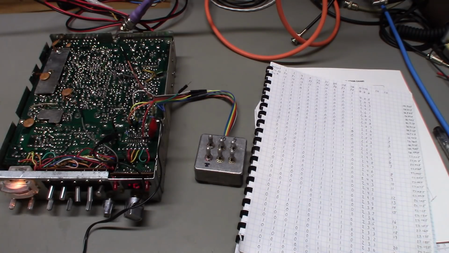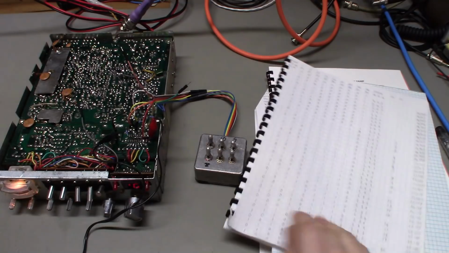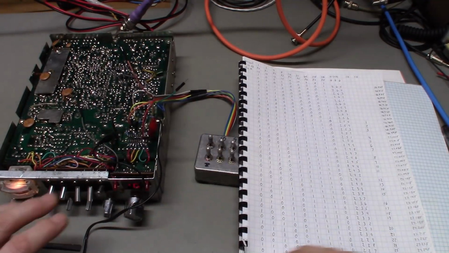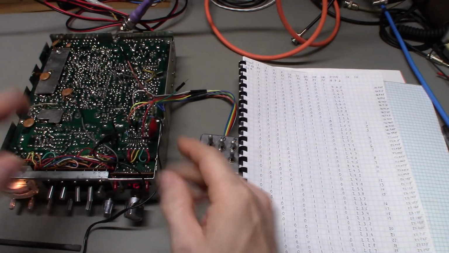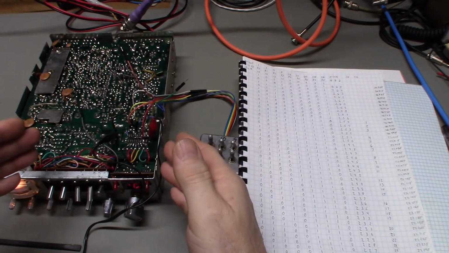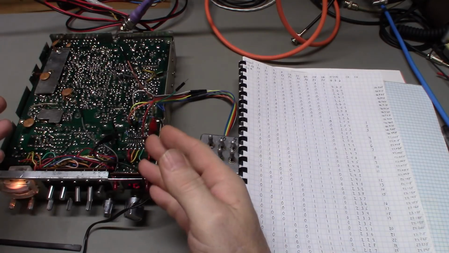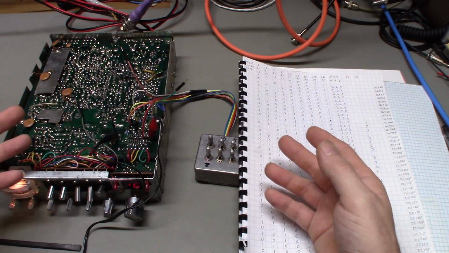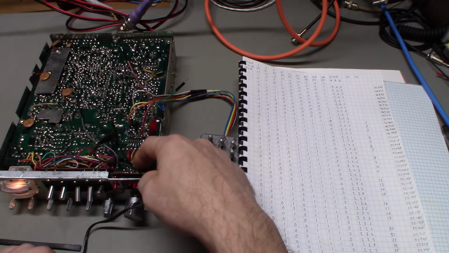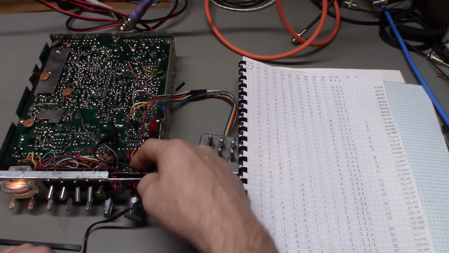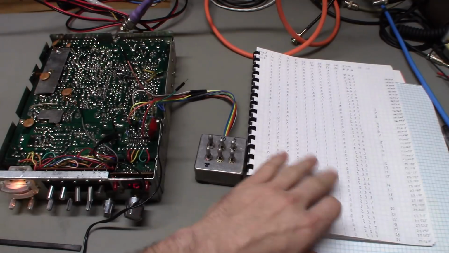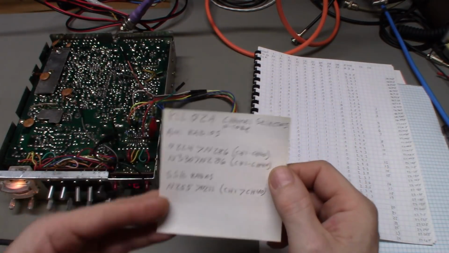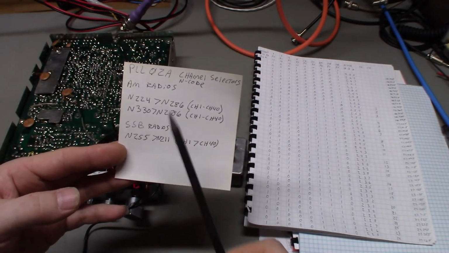Let's see, something else I wanted to mention. Channel selector switches. There are different ones. In the case of the PLL02A, depending on if it was an AM or an AM and sideband radio, and what manufacturer it came from, the programming that's actually coming out of this switch can be different depending on which one it is. So, just a post-it note I had written this down on.